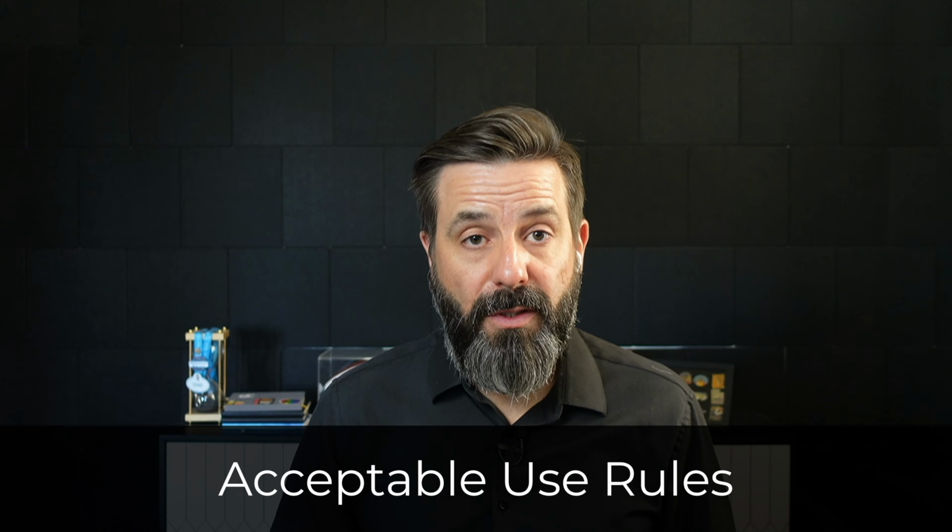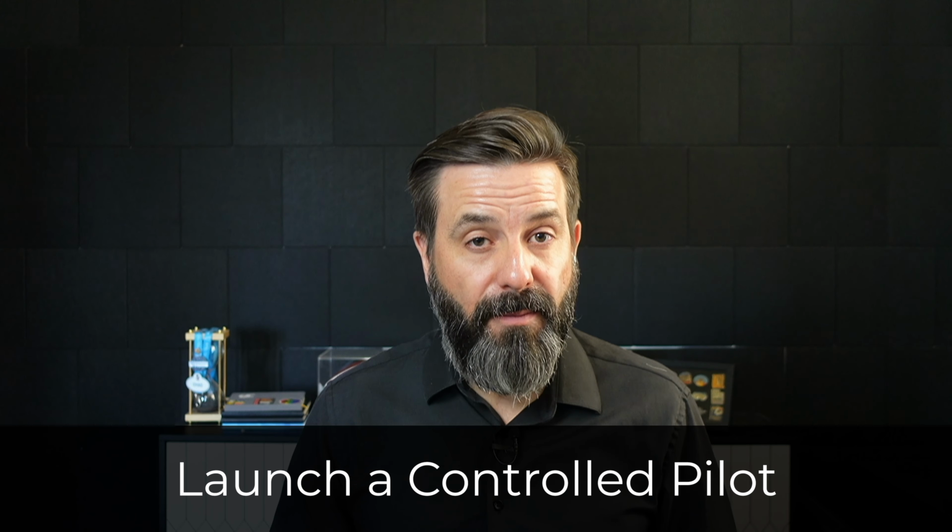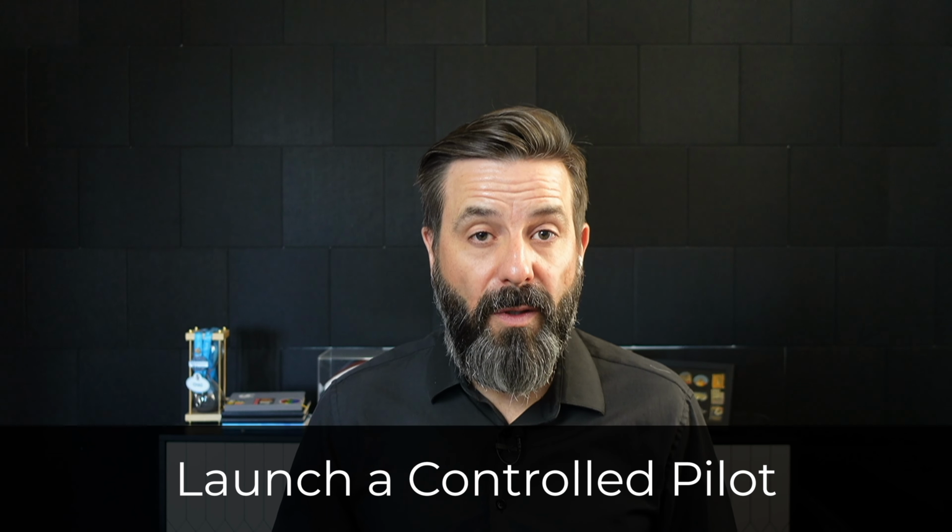Then draft acceptable use rules and make sure to map AI browser tasks to your data classification scheme. It's also a good idea to generate a simple list of data and tasks that are never appropriate for AI browsers. Next, here are some things you can do in the next month. Launch a controlled pilot. Pick a small number of users in low-risk workflows, set clear boundaries, and monitor actively. Our main goal is to find out if pilot participants realize actual productivity gains without security incidents.